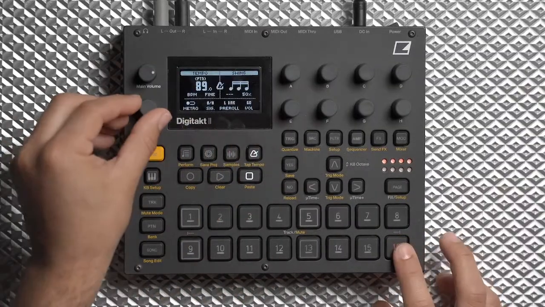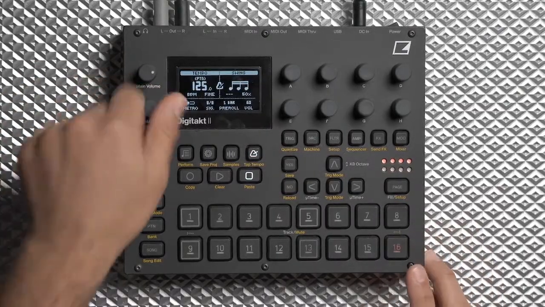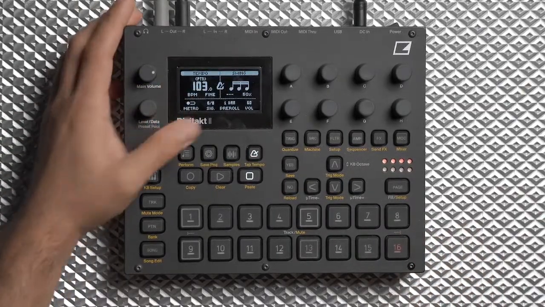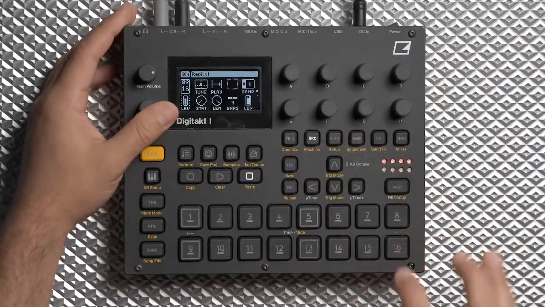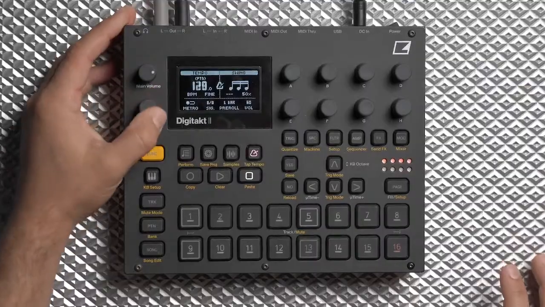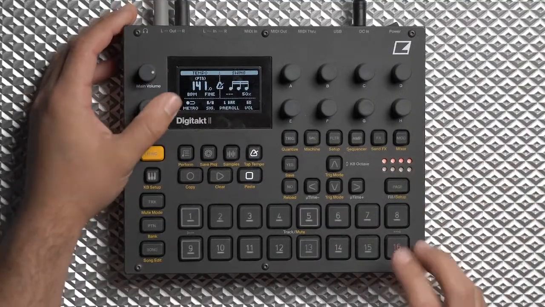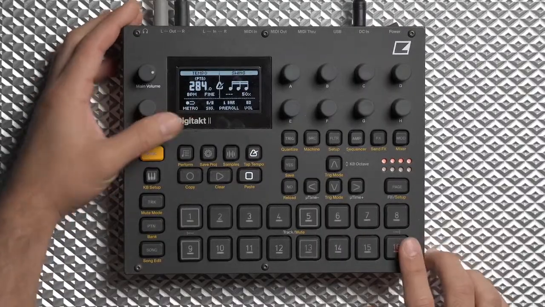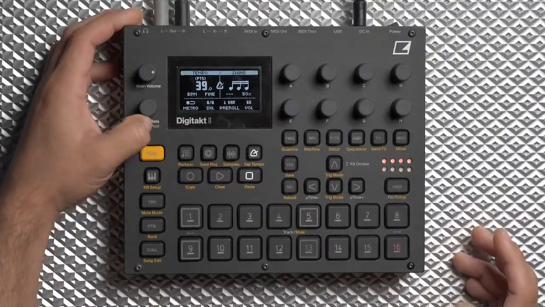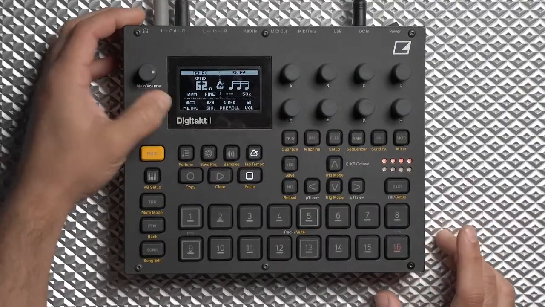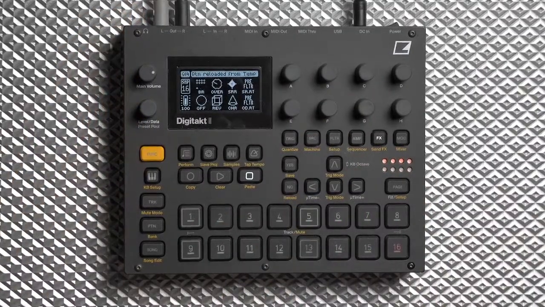So if I change the tempo, it's changing the pitch of it because it's set to repitch. But if I go here and I change the machine to stretch, the pitch isn't changing, right? It's just going faster, right? Going crazy. Hope that answers your question.